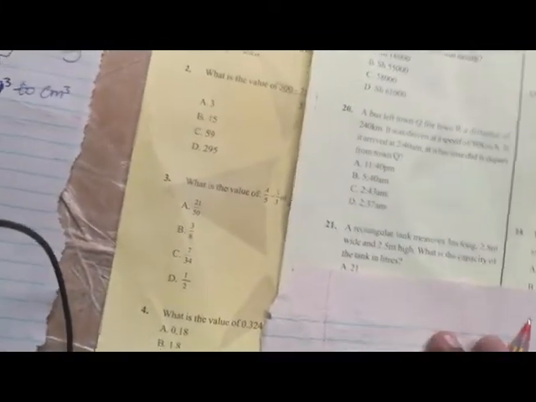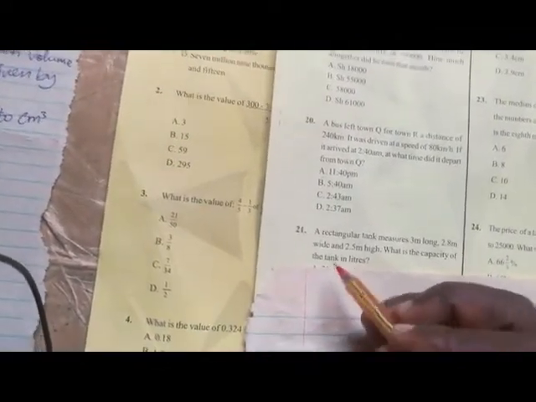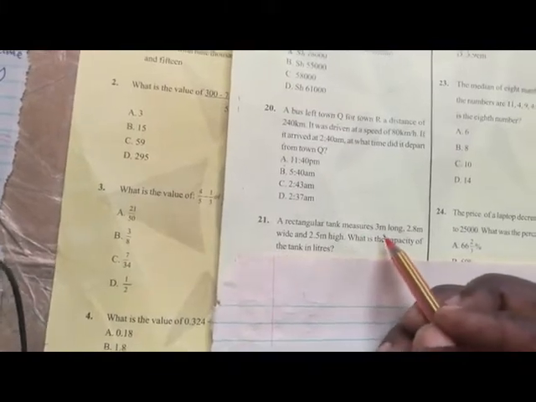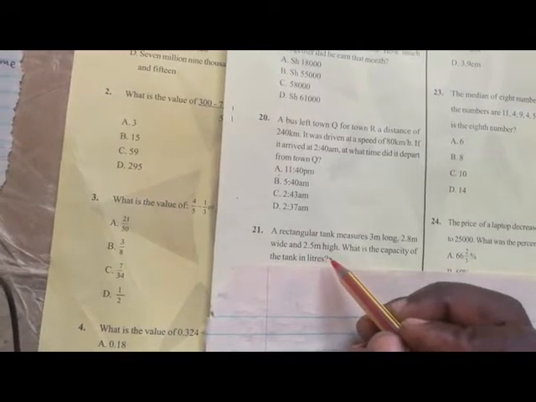Now we are going to question number 21. This question is on capacity and volume. Question number 21 states that a rectangular tank measures 3 meters long, 2.8 meters wide, and 2.5 meters high. What is the capacity of the tank in liters? Okay, let us draw the tank. This is the tank.